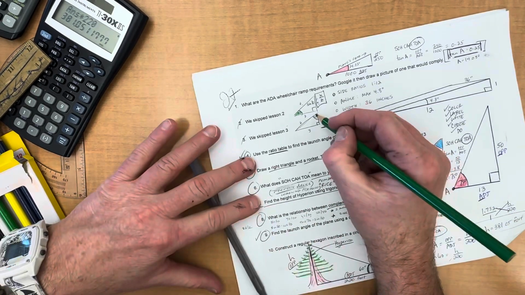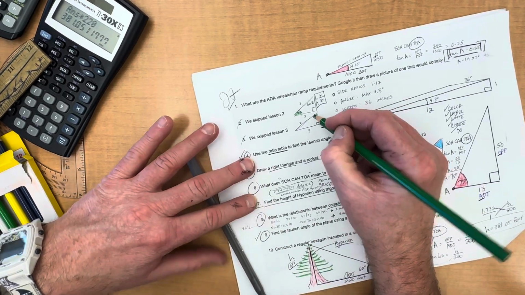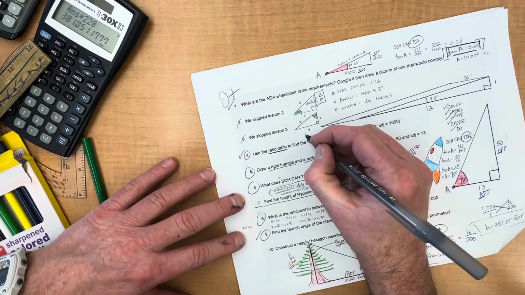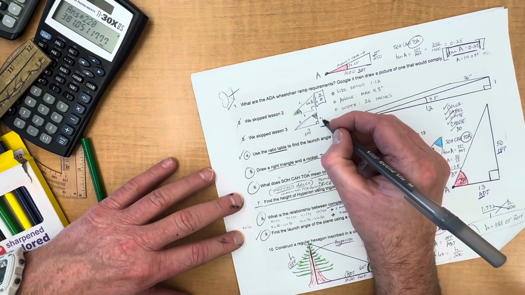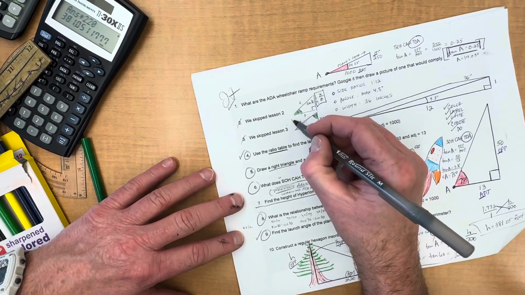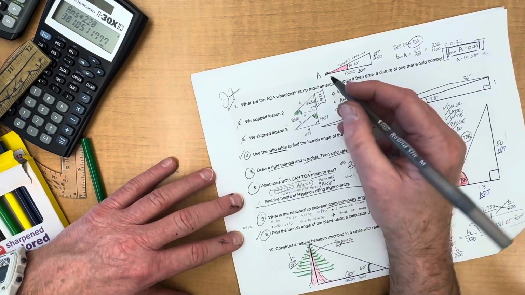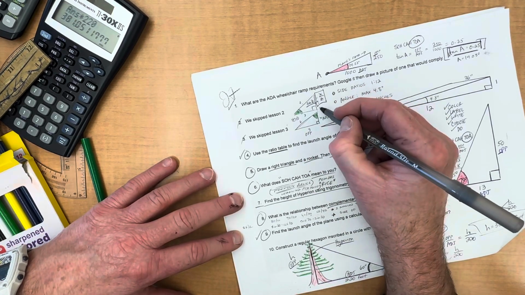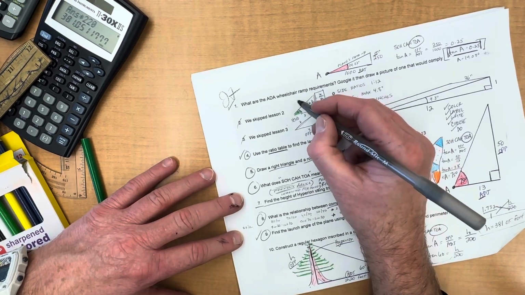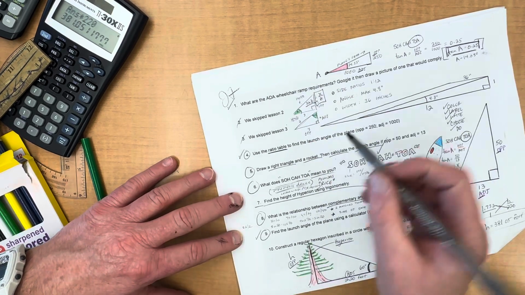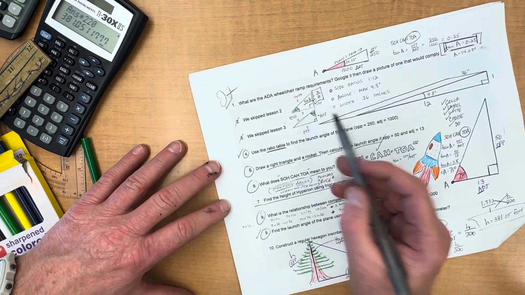Let's go to this 60. Let's do cosine of 60. Op, adjacent, hypo. So sin of 30 was op over hypo. Now we're going to do cosine of 60.